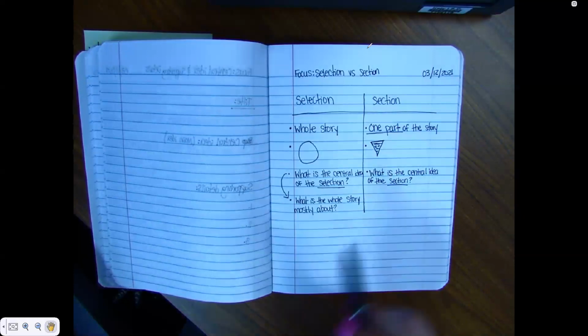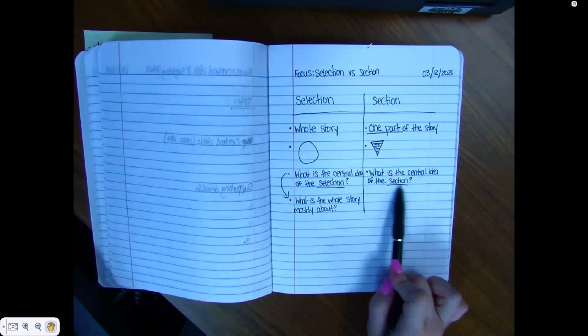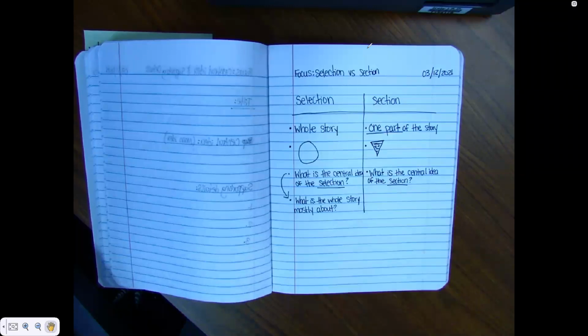And then usually it's going to give you a title. It'll give you some kind of title. It's not ever going to say just what is the central idea of the section. It's going to have to give you a title that goes with it. Because then it would be so easy.